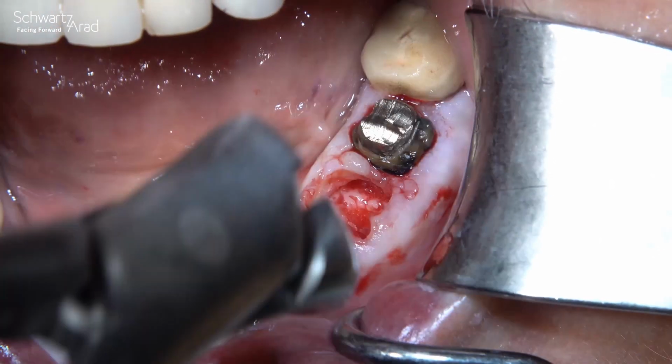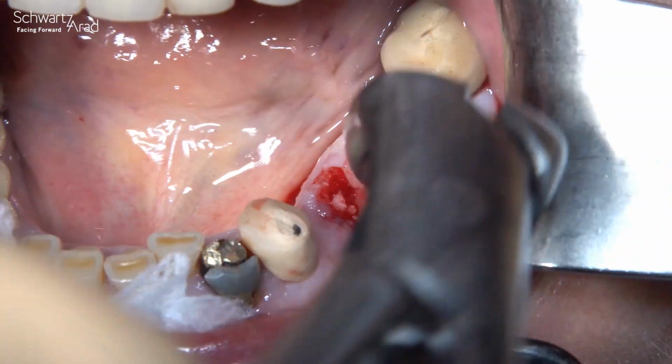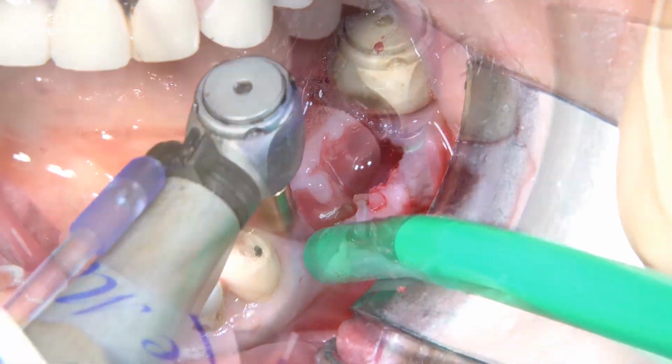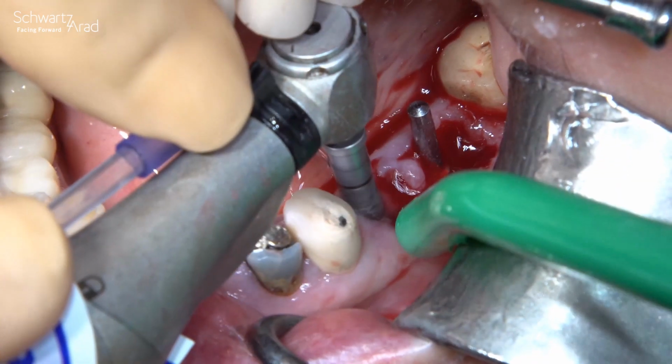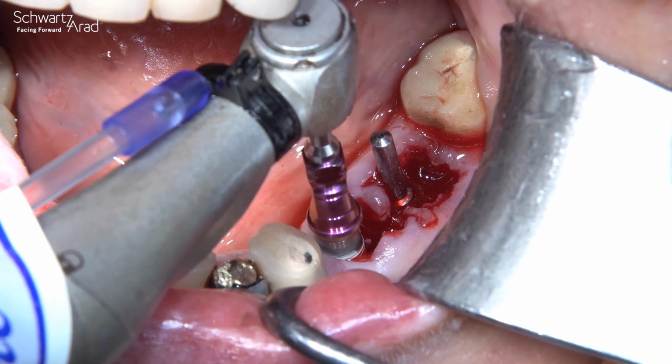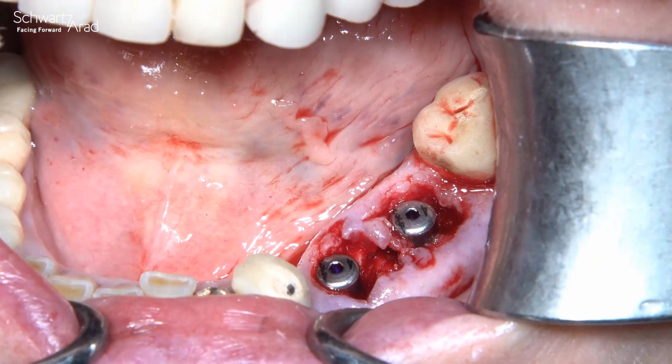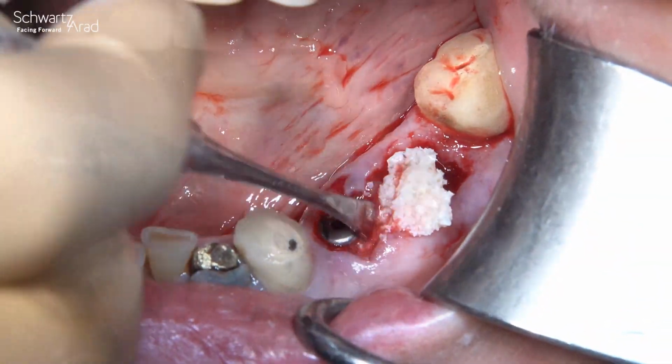So at the time of the operation, extraction was performed. I try not to raise huge flaps. Actually, it's flapless like the previous patients. Implants are placed after thorough curettage of the infection. Healing abutments are adjusted.